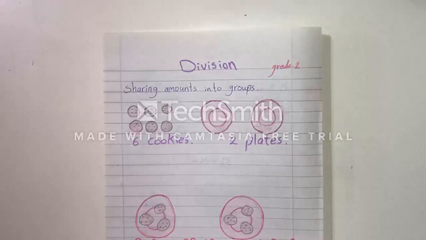Now, after the multiplication, moving to the division side. What is division? Division is sharing amount into groups. For example, I have a chocolate bar and I want to share it with my friend. So I'll divide the chocolate bar into 2 halves and give half to my friend and half to me. So this is sharing.